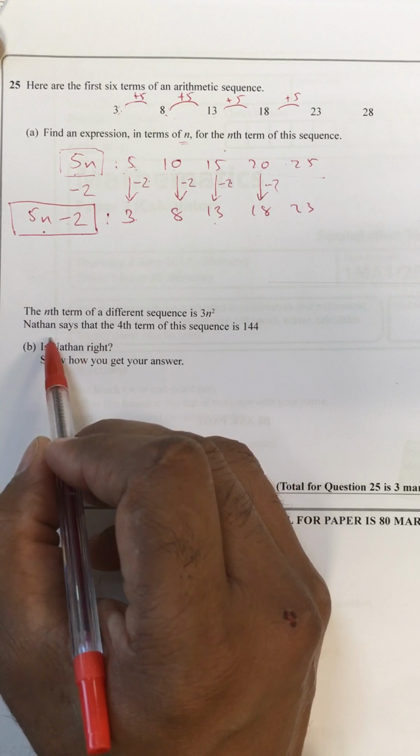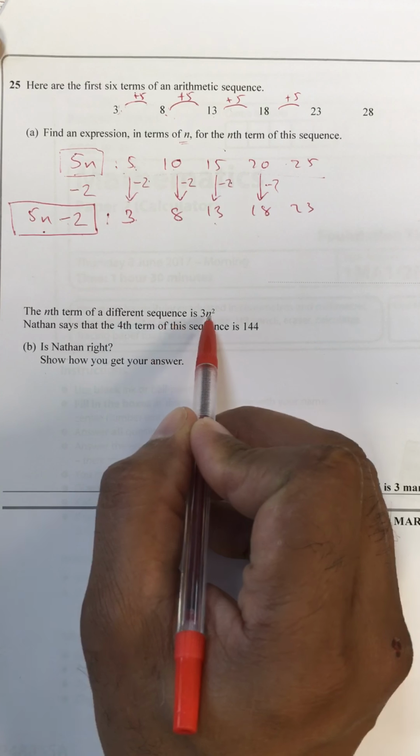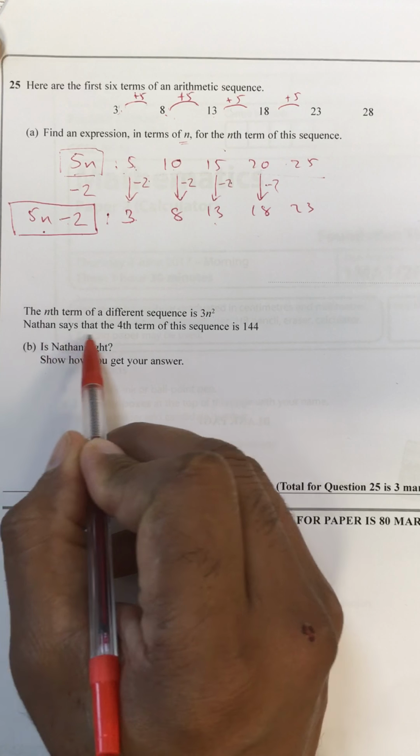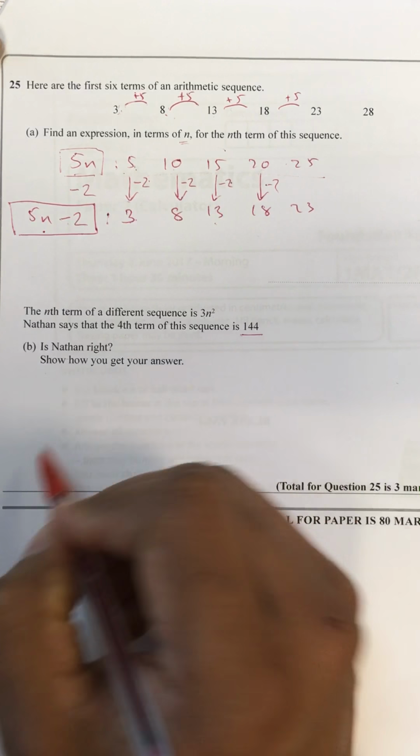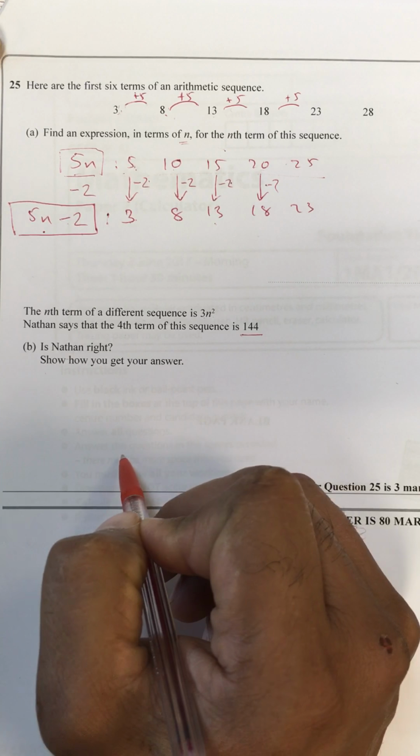Okay, let's have a look at the second part. The nth term of a different sequence is 3n squared. Nathan says the 4th term of the sequence is 144. Is Nathan right? Show your working out.